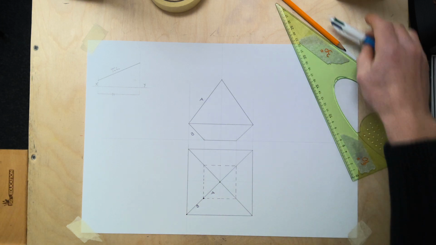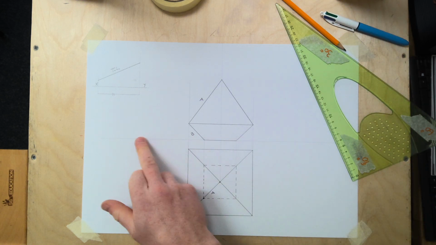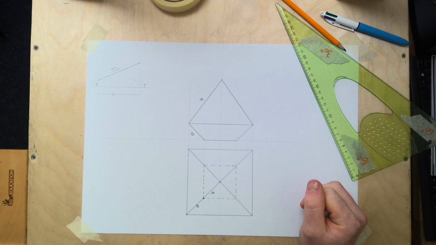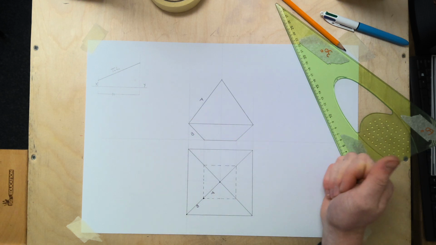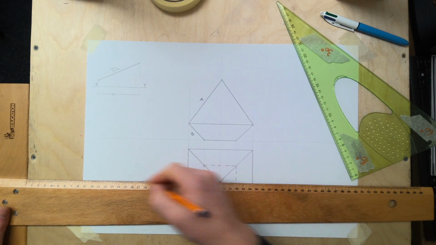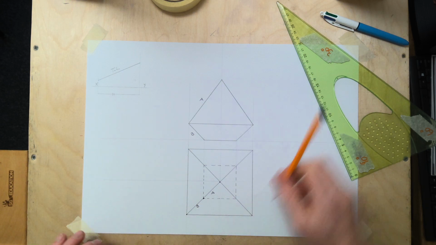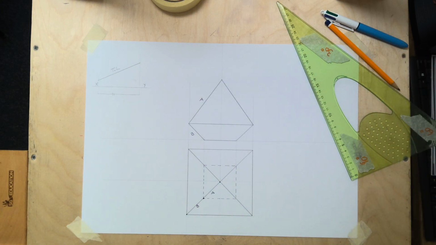Now, none of these lines is parallel with the XY line, so we do not have a true length yet. So we're going to have to do something in order to make those lines, A and B, parallel with the XY line. What I'm going to do is get my compass.